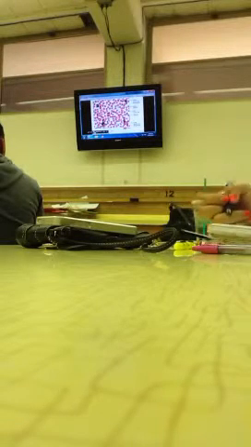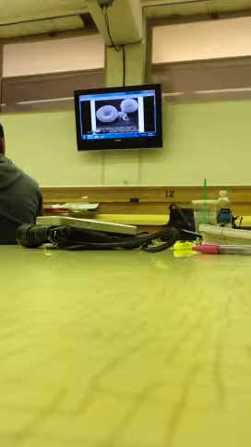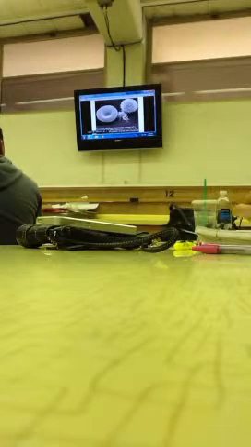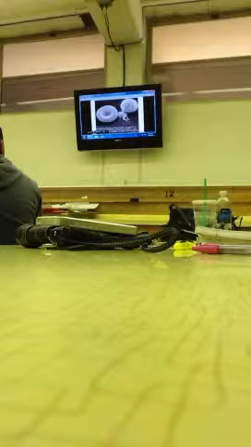Okay, so what is this? Neutrophil. This? Neutrophil. What about this one? Neutrophil. What about this one? Monocytes. Okay. What's this? Red blood cell. Red blood cell. Platelets. White blood cell.